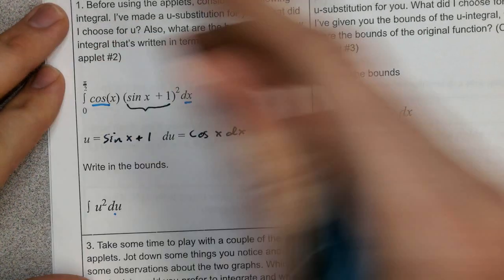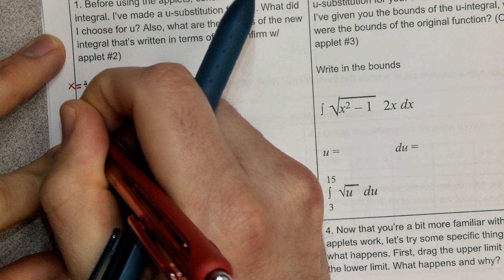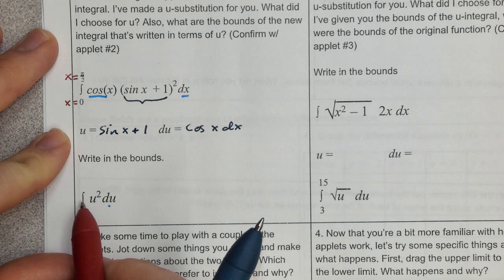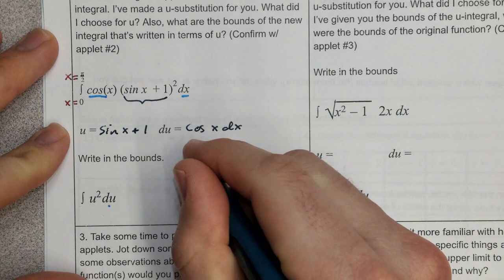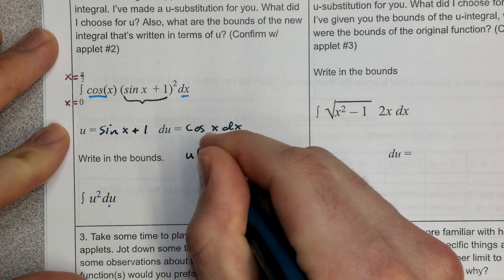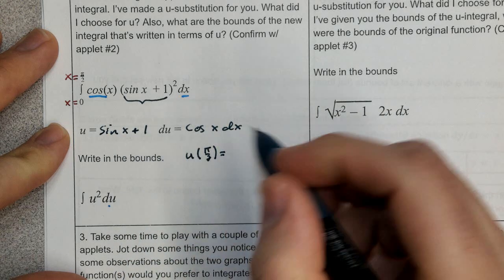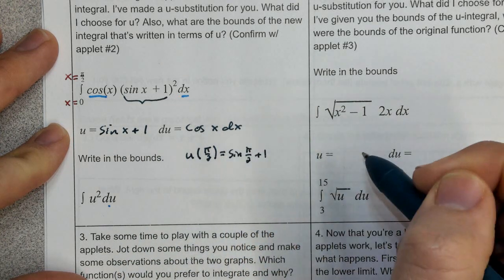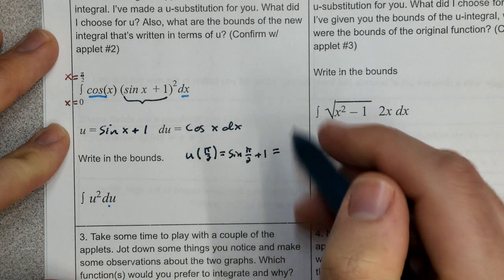These bounds up here were in terms of x, right? x equals pi over 2, x equals 0. So the bounds down here are going to change. They have to be in terms of u. So we'll take u and evaluate it at pi over 2. u of pi over 2 is sine of pi over 2 plus 1, and sine of pi over 2 is 1, plus 1 is 2.